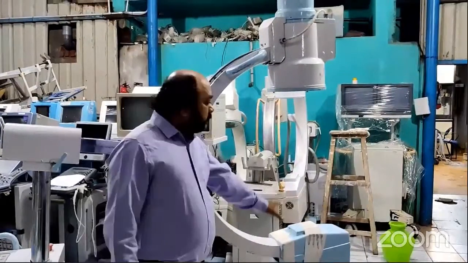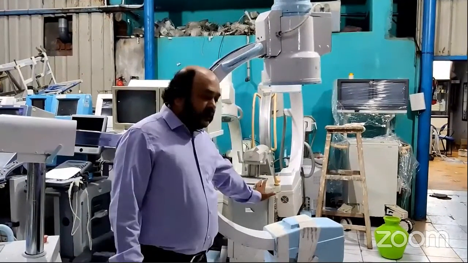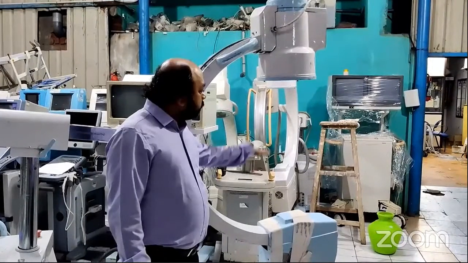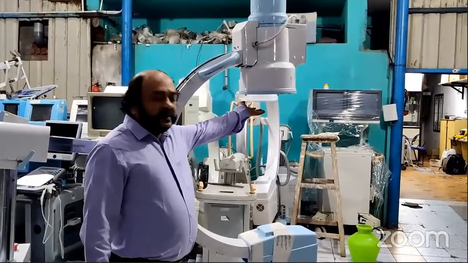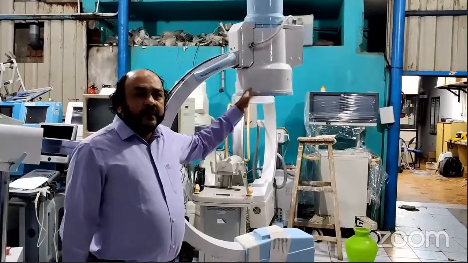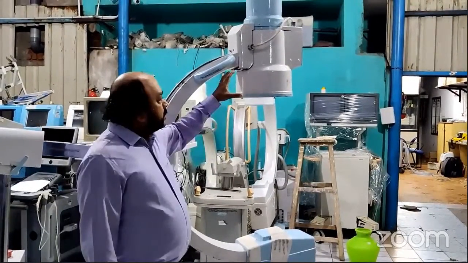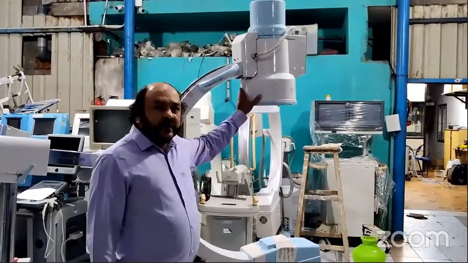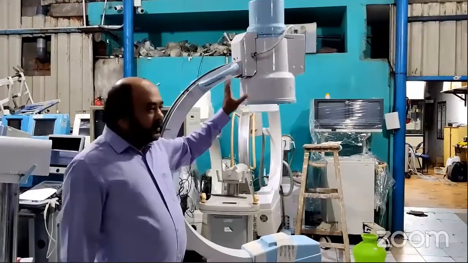Once X-ray is generated by the tube, it passes through the object, meaning the anatomy. Then it will be captured by the image intensifier and converted into the image. Understood? So this is the IA. Anyway, we will open and see how that IA works later. Before that, I am just giving you the idea of what is what.